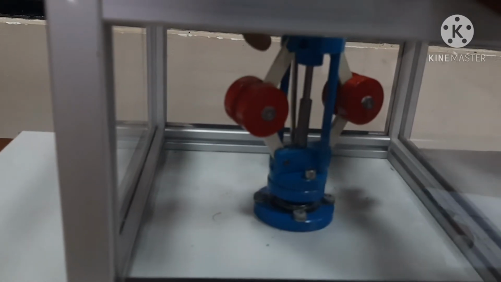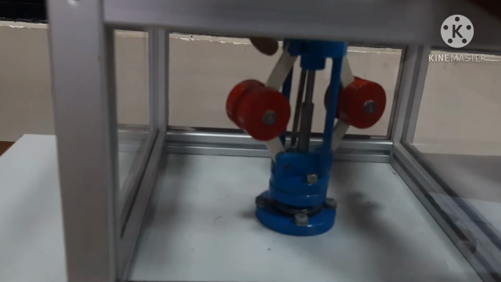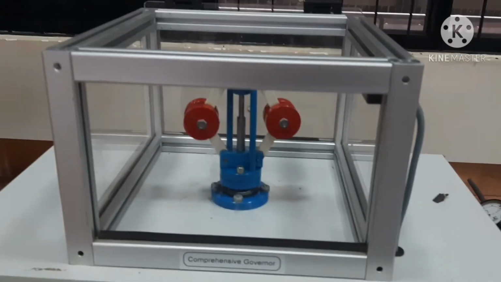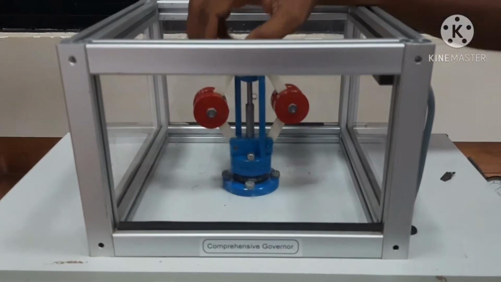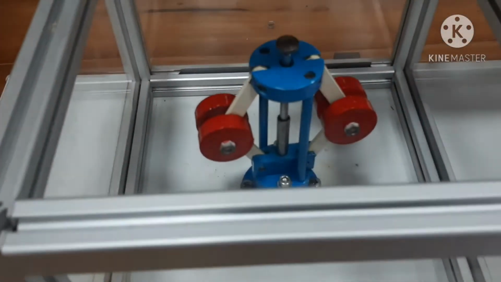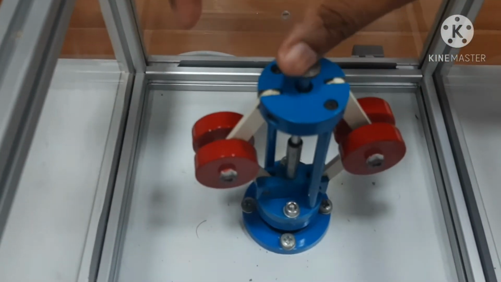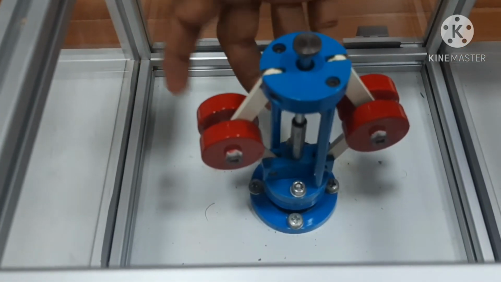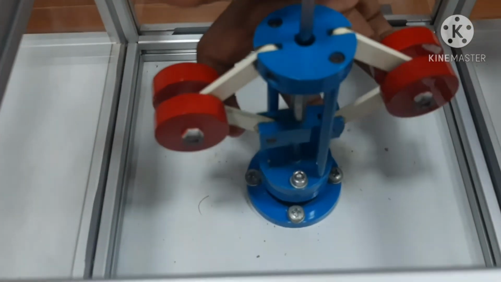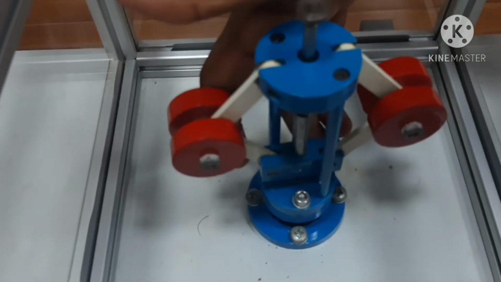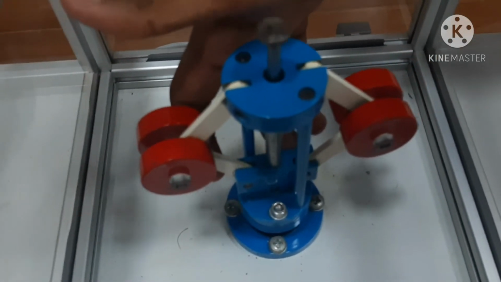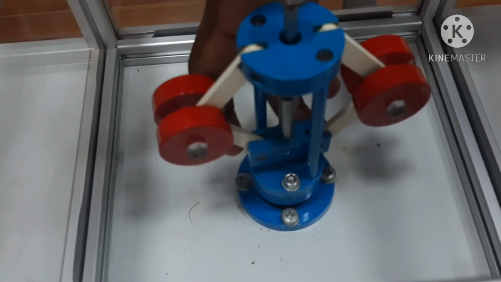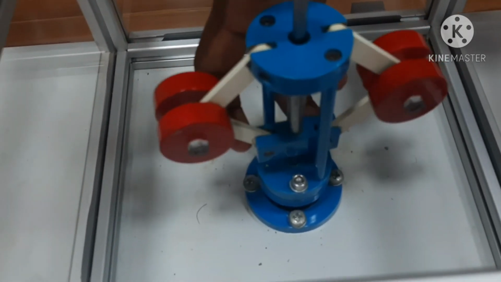After fixing that, when we give some speed, you can see that the governor head will move upward, right? This is the governor head that will move upward when we rotate it like this, you can understand, I think, right? According to the speed, when the speed is increasing, you can see that the head will move upward a little bit, right?